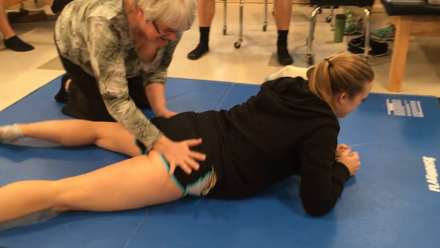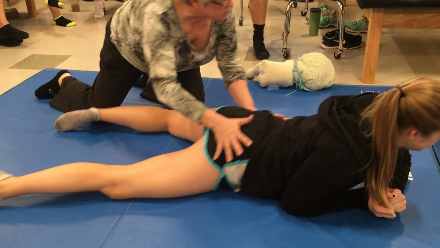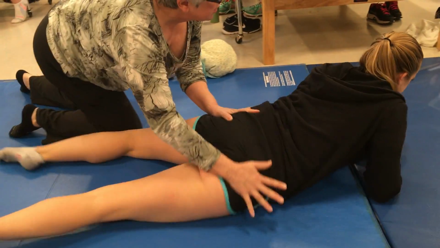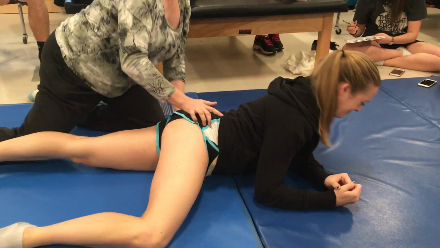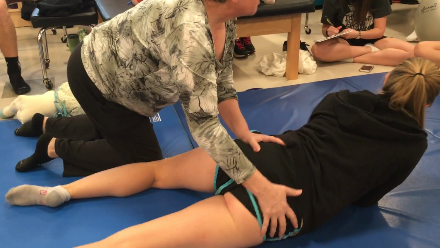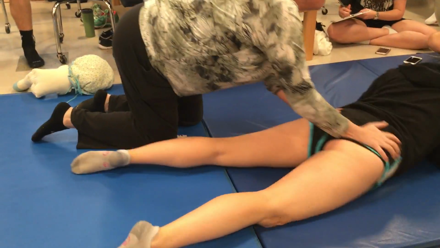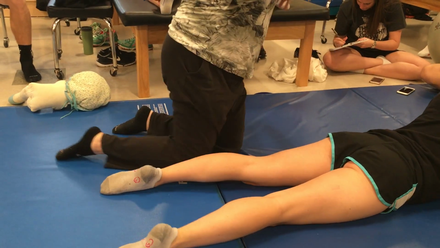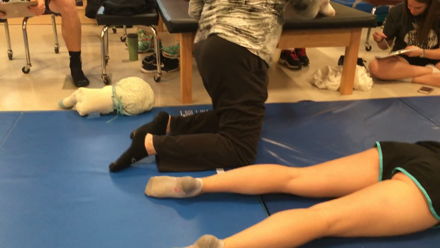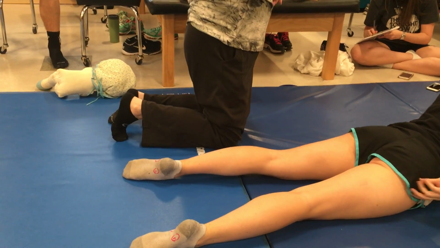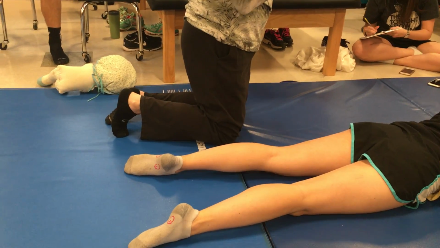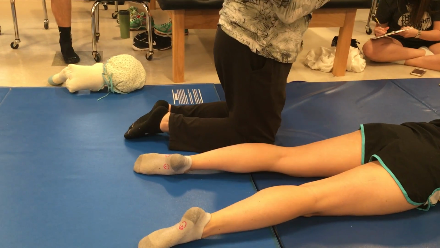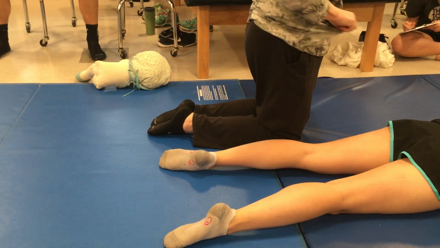Here we go. So I'm alternating. Notice I'm swaying with her. I'm not going like this. See how it changed in quality? Versus if I'm moving with her. Because again, my body's saying stay still, versus when I'm moving with her, it's saying moving.